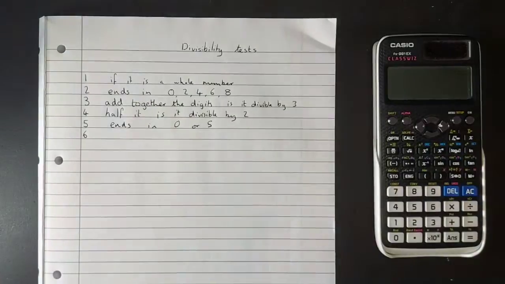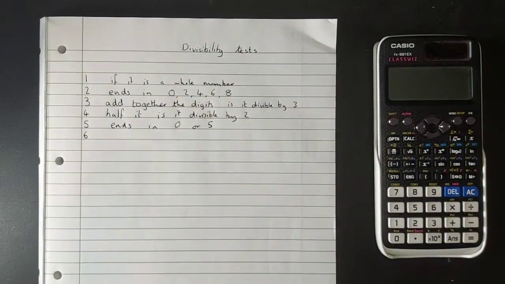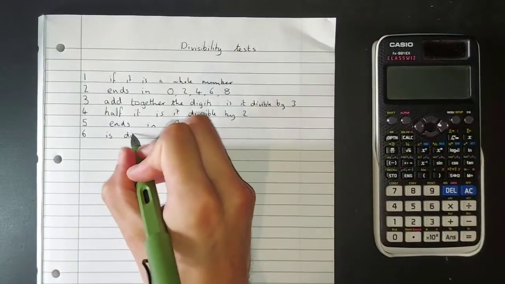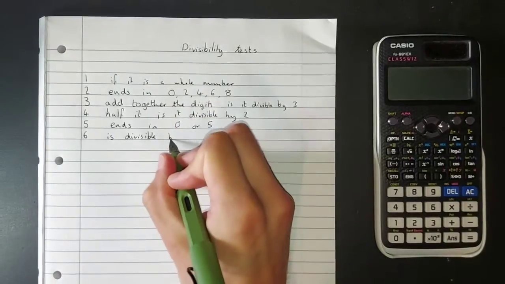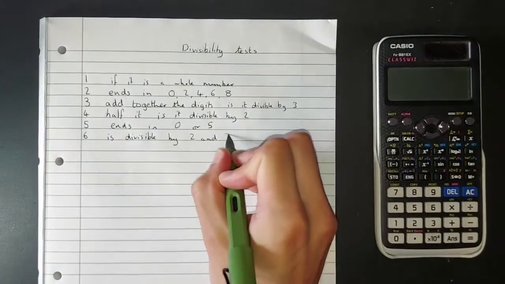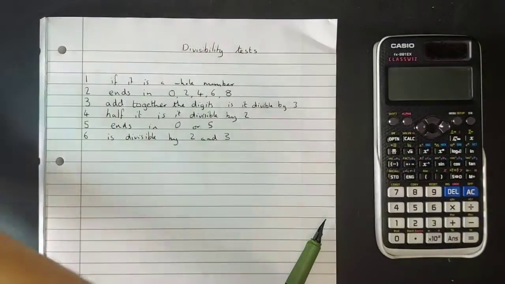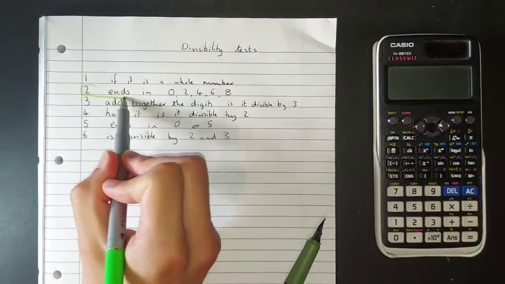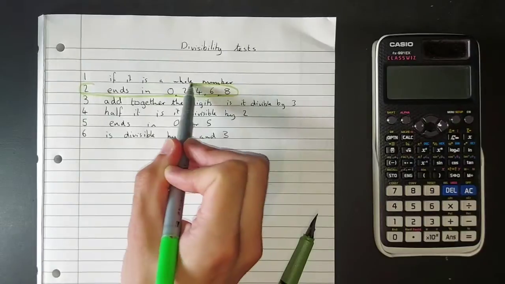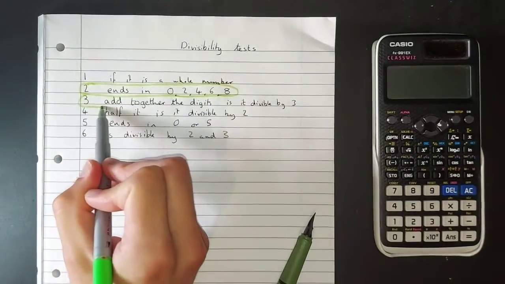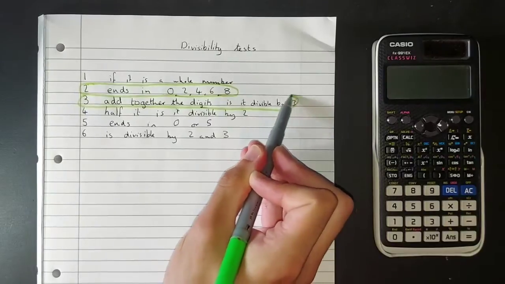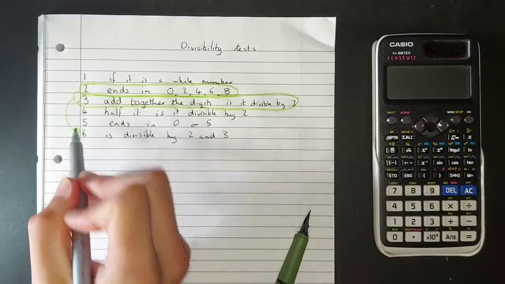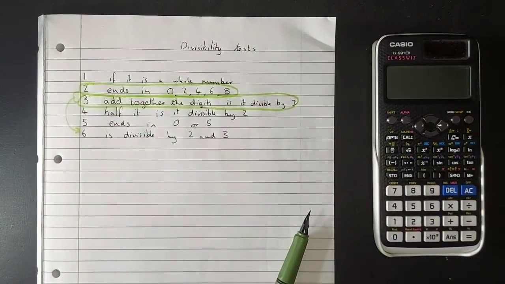6. Okay, to check if something is divisible by 6, you just need to check that it is divisible by 2 and by 3. So if it passes both of these tests, if it ends in a 0, 2, 4, 6, or 8, and when you add the digits together, they are divisible by 3, then it must be divisible by 6.